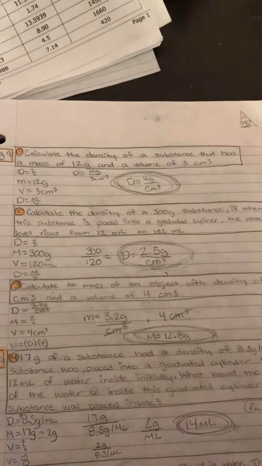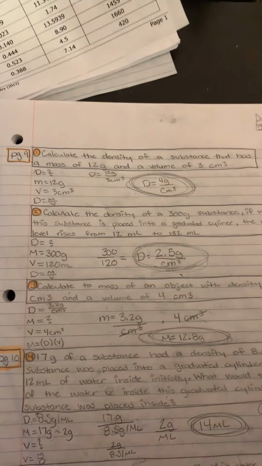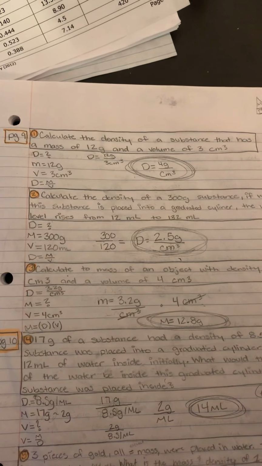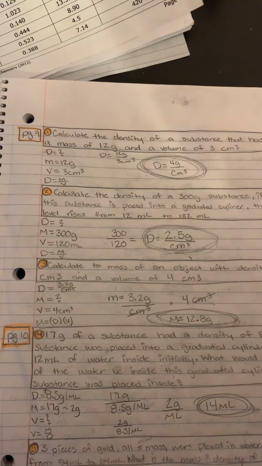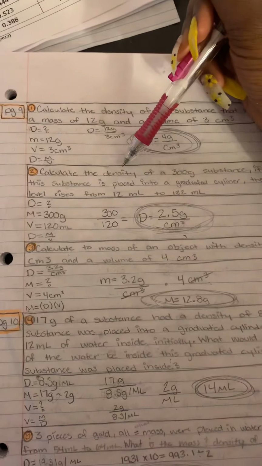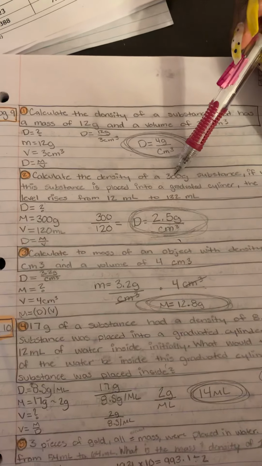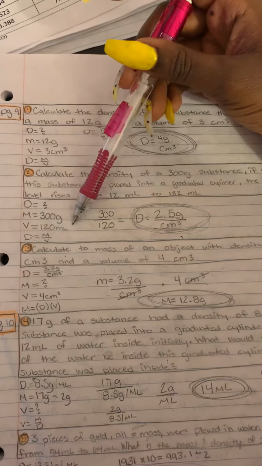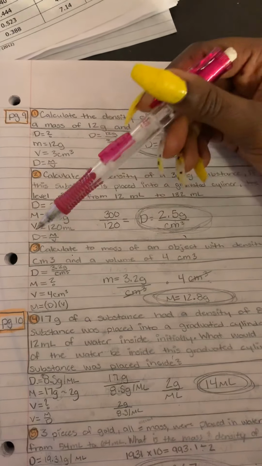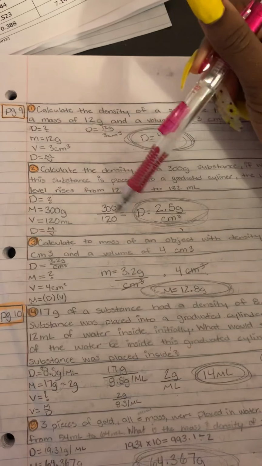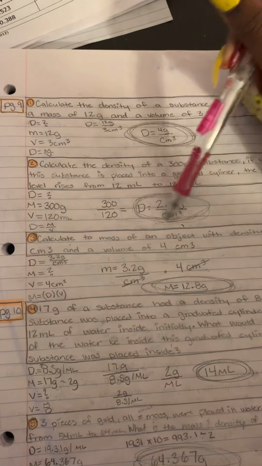So the first one that we're going to do is 2. The problem reads, calculate the density of a 300-gram substance when this substance is placed into a graduated cylinder. The water level raised from 12 milliliters to 132 milliliters. We don't know the density because we're calculating the density. They've told us that the mass is 300 grams and the volume is 120 because 132 minus 12 is 120 milliliters. The formula for density is mass over volume. So we put the mass, which is 300, over the volume, which is 120, and you get 2.5 g per centimeter cubed.